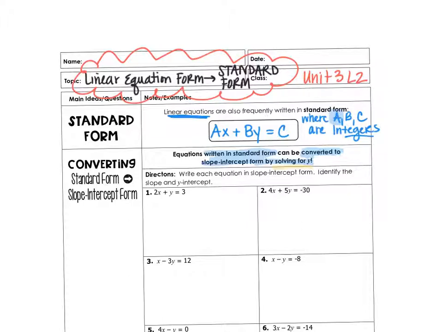So I know you're probably thinking, well, why do we even have standard form then if we're just going to convert? Well, sometimes you need something in standard form. Sometimes you prefer it in slope-intercept form. And as you get better and better with this, you'll start to see when you want which one. So let's practice writing an equation from standard into slope-intercept form.